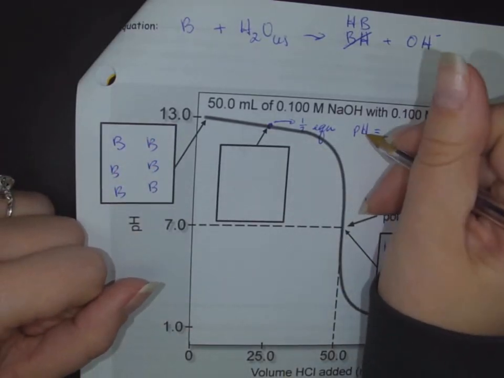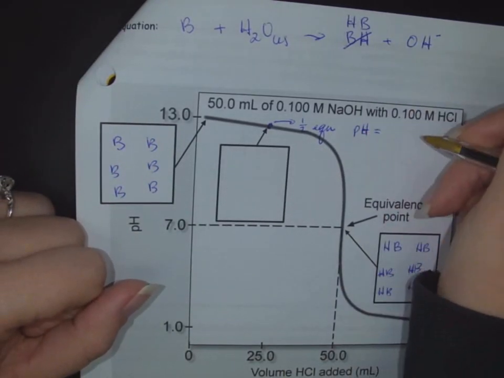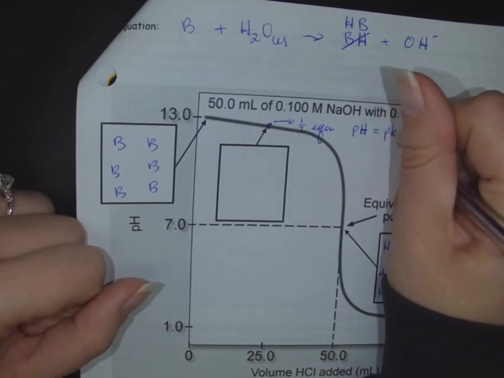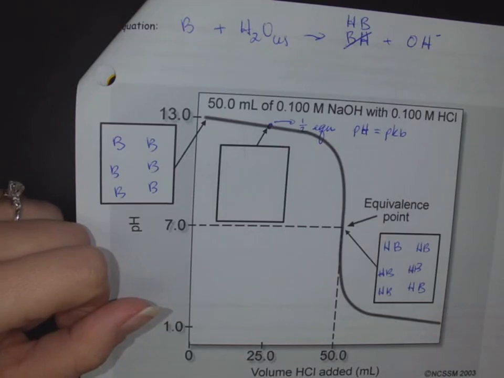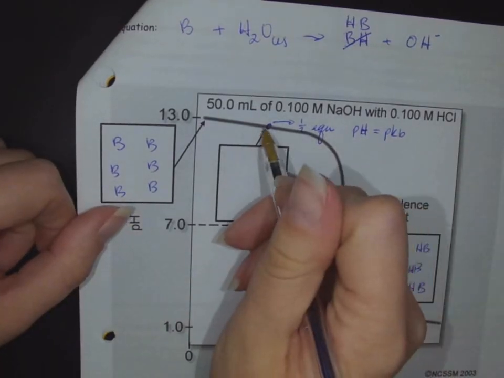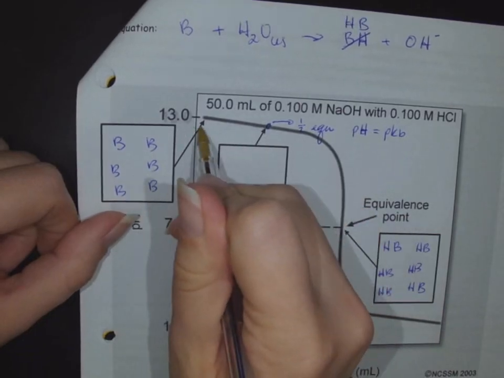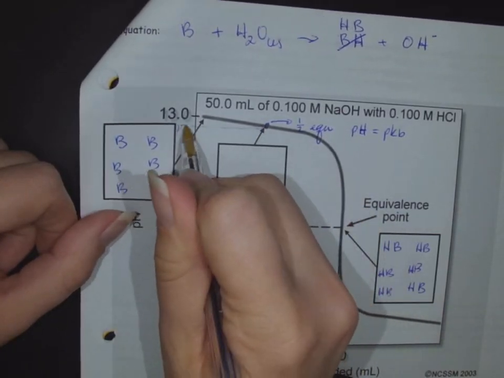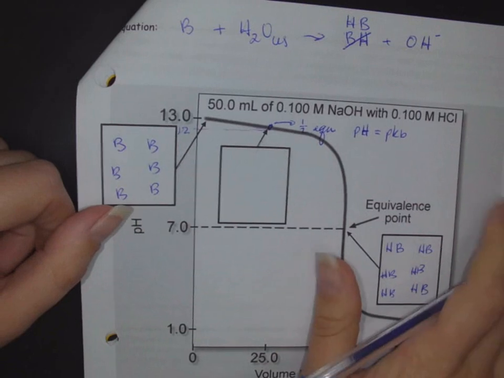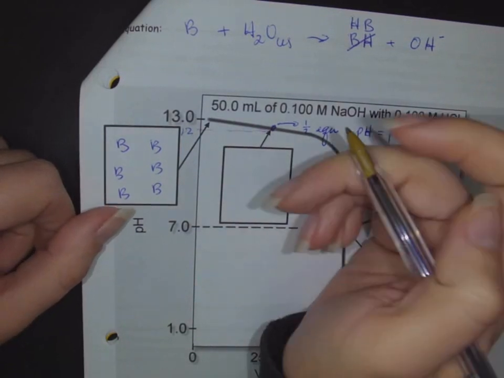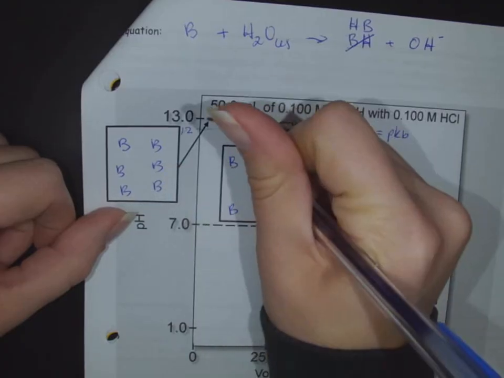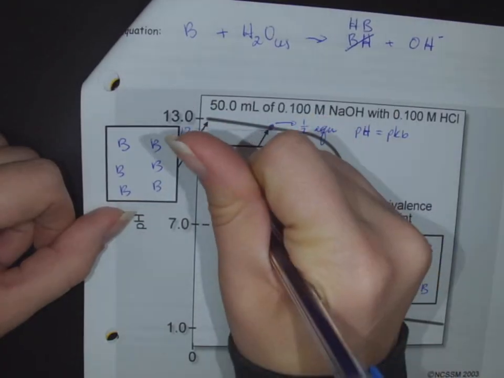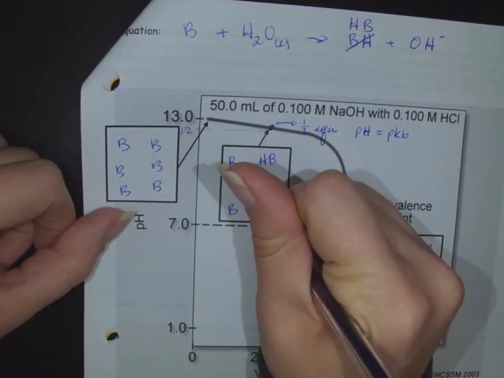The pH at this point is equal to the pKb. All right, so be careful when it's a base. It's not our pKa, it's a pKb. So it looks like maybe it's at 12 or around there. All right, wonderful. And like we said, this is where half of the original base is there, and half of it has reacted and turned into the conjugate acid.